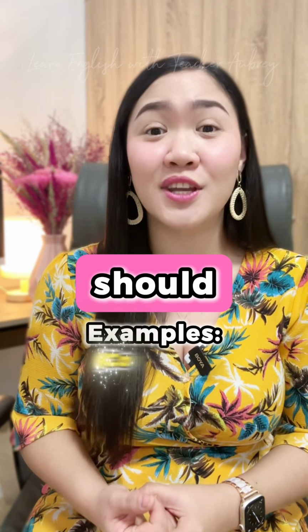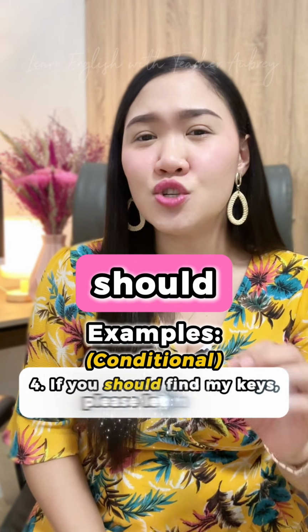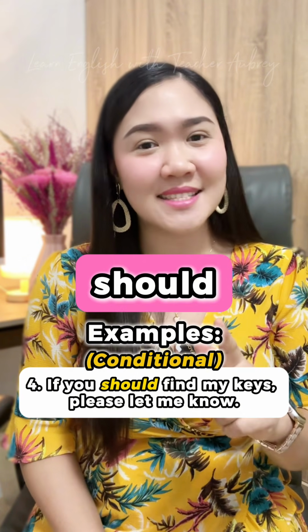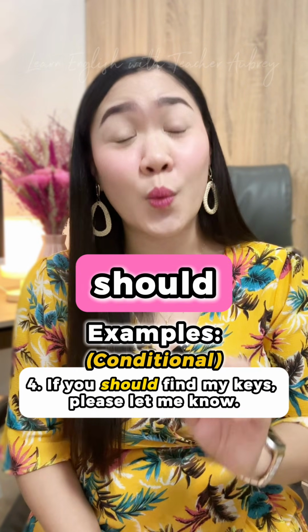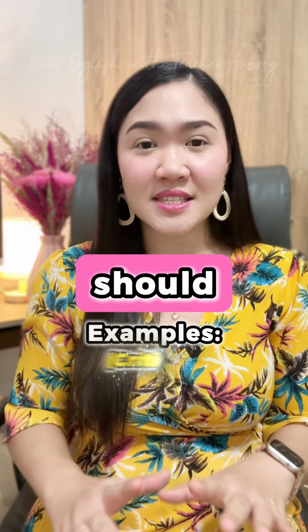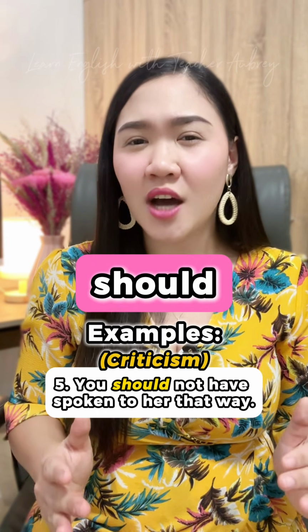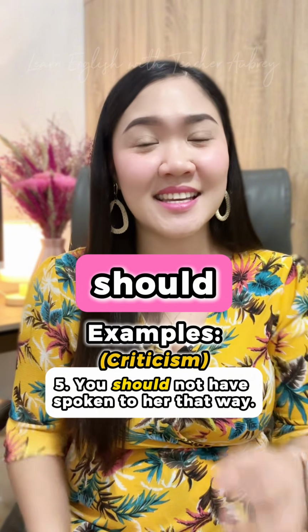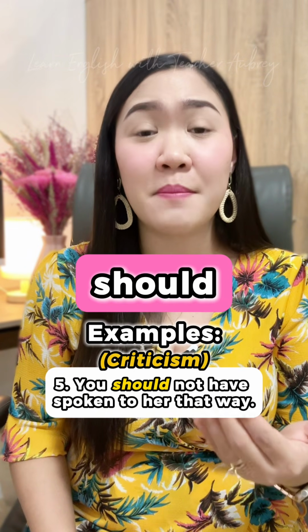Number four is for conditional. If you should find my keys, please let me know. In this sentence, it suggests a condition with a polite tone. And number five, for criticism. You should not have spoken to her that way. In this sentence, it mildly criticizes a past action.